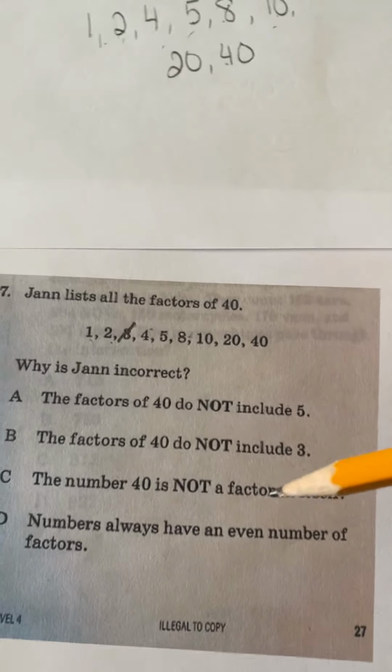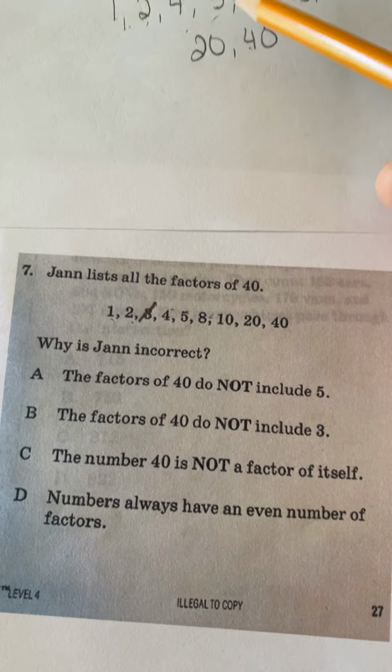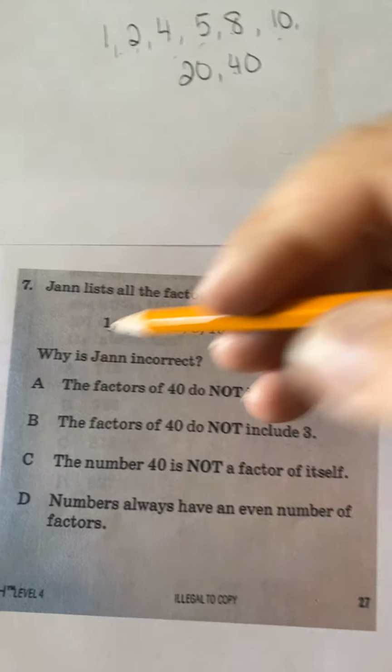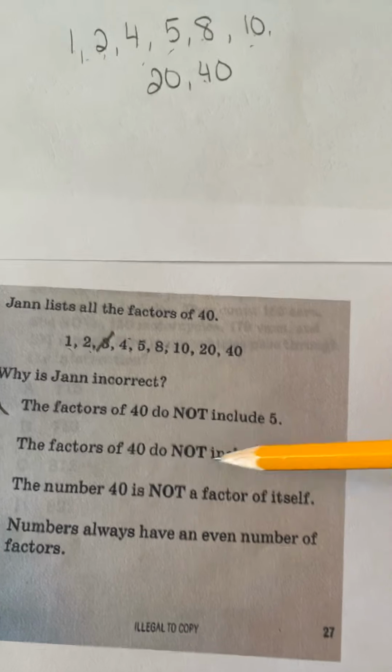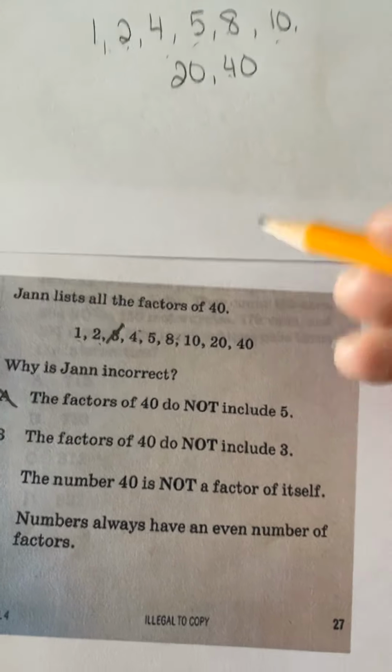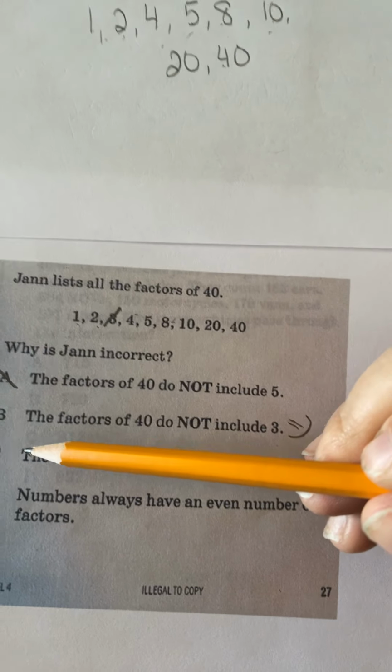So now let's go down and look at our questions. It says the factors of 40 do not include 5. Well, we found that 5 is true, so A is not correct. B says the factors of 40 do not include 3. Well, that is true. So we're going to just put a little smiley face next to it because that could be the answer.